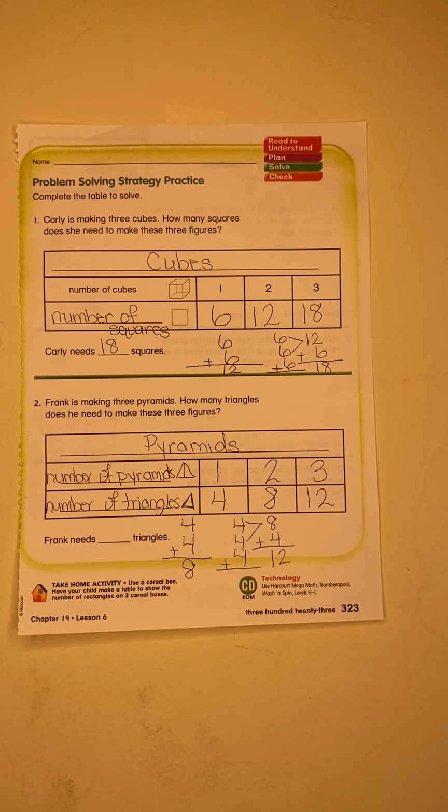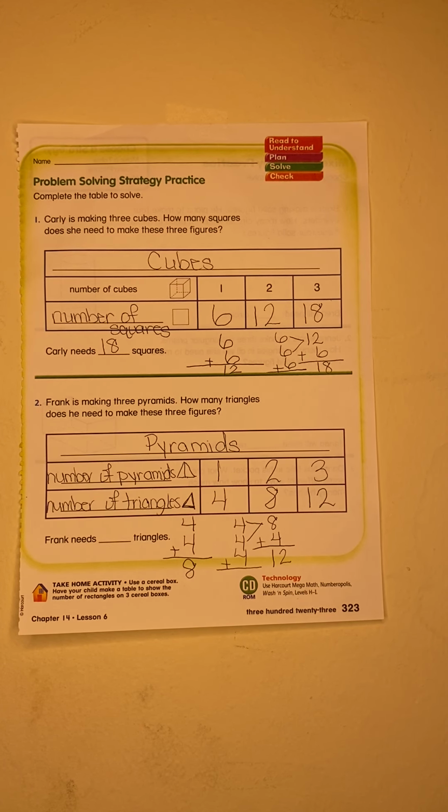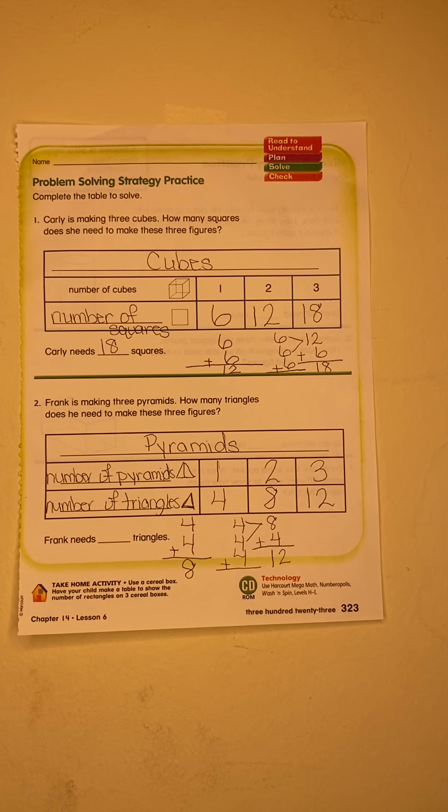So I know that if I have 1 pyramid, then I have 4 triangles. If I have 2 pyramids, then I have 8. And what if I have 3 pyramids? I have 12 triangles. So now my sentence says that Frank needs blank triangles.